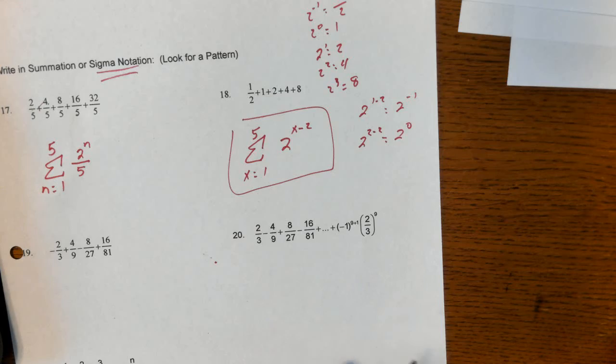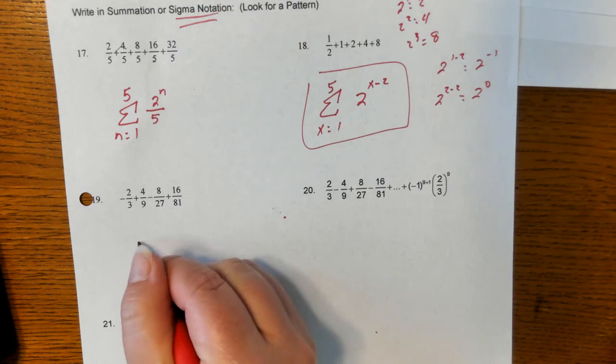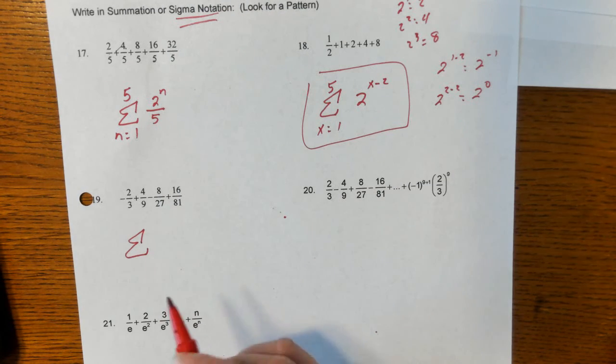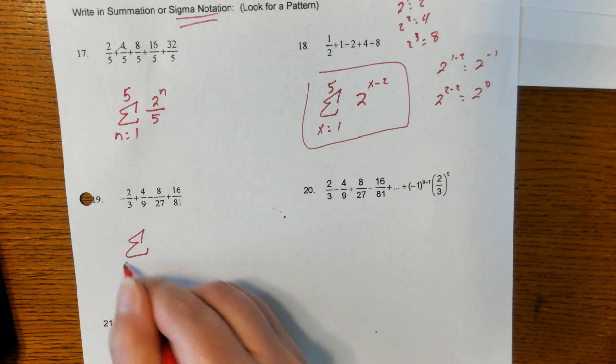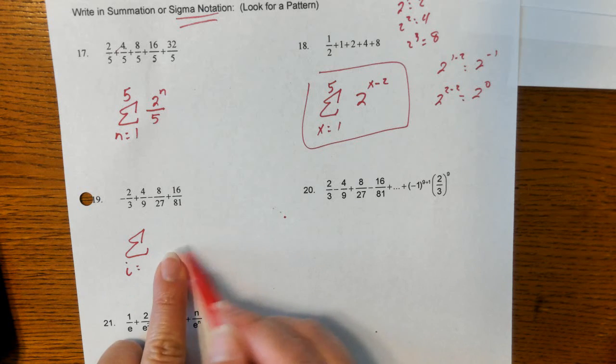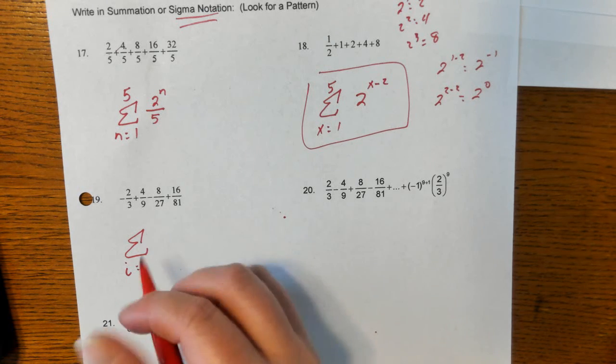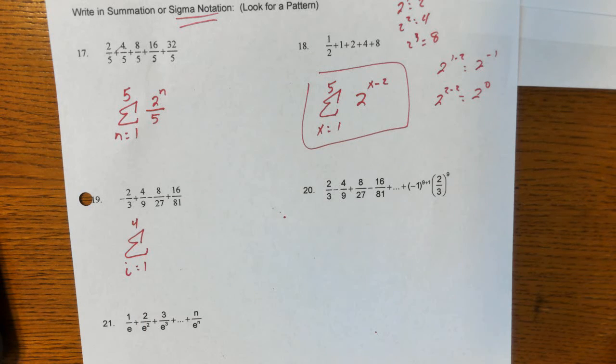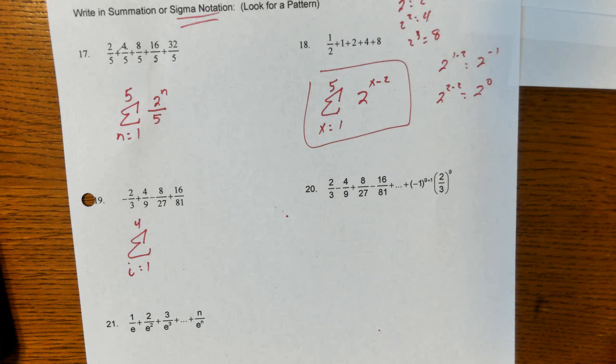Okay. Next group here, summation. Let's use a different variable. How about we use I this time for our index number? Again, doesn't matter. You just got to be consistent. Whatever variable you use for your index, you've got to use in your general term. They've got 4 of them, so I'm going to go from 1 to 4. And I need a pattern.